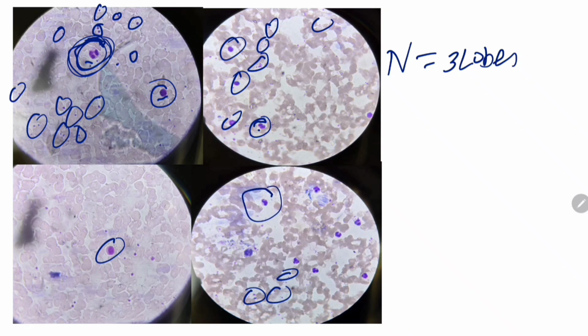See, this cell is round and the nucleus or lobes are overlapping, with dusty granules. This is also a neutrophil, 1, 2, 3 lobes. This is also a neutrophil, 1, 2, 3, 4. This is also a neutrophil, with 1, 2, 3 or 4 lobes. This is also a neutrophil, 1, 2, 3 lobes. This is also a neutrophil, 1, 2, 3 at least. When you use the fine adjustment, the picture will be clearer.